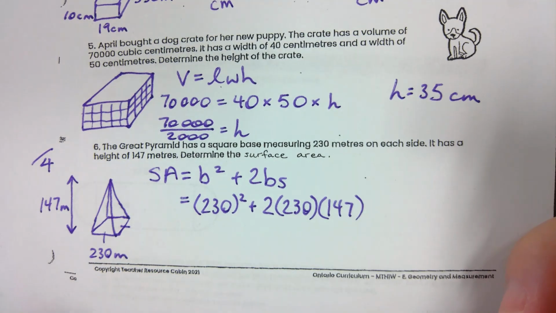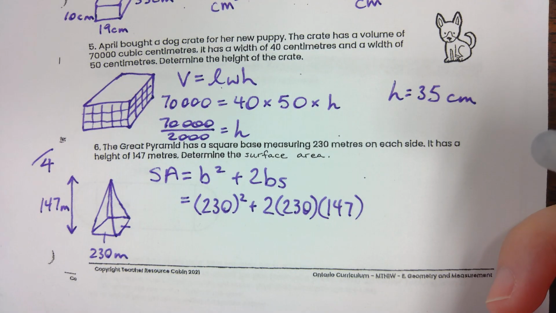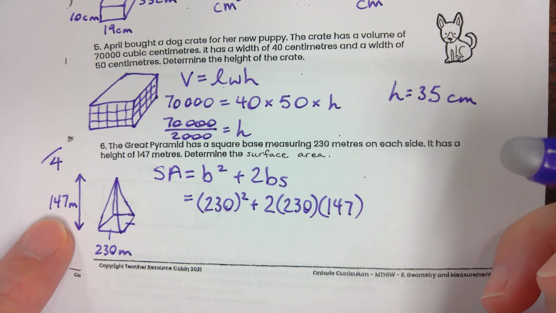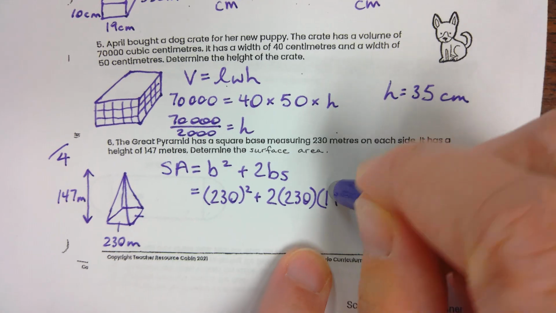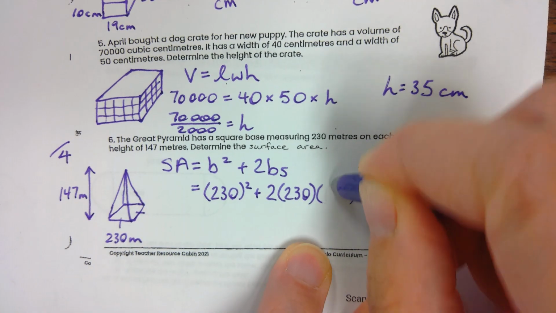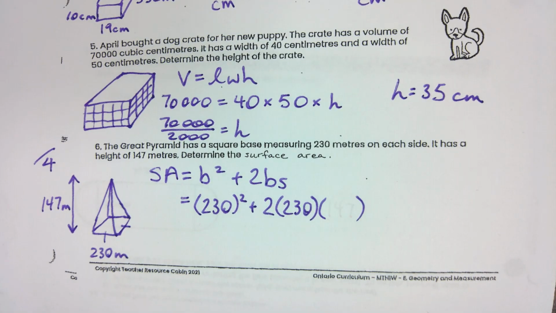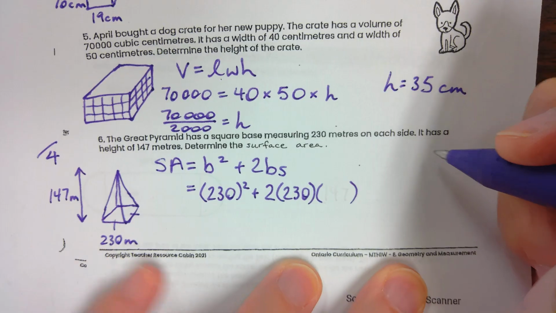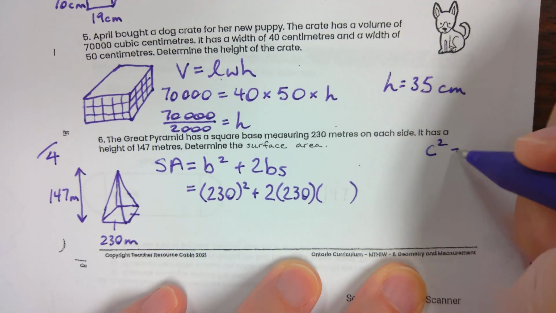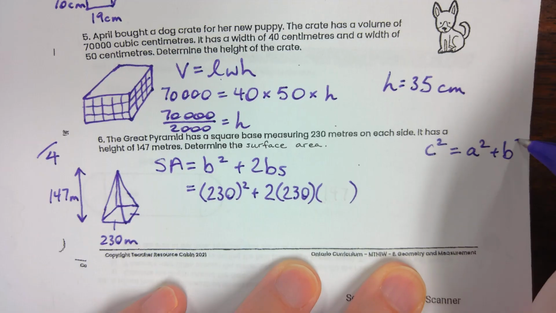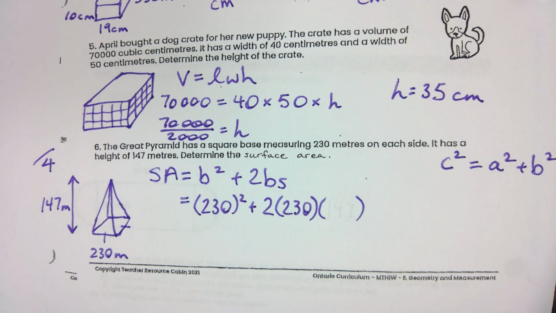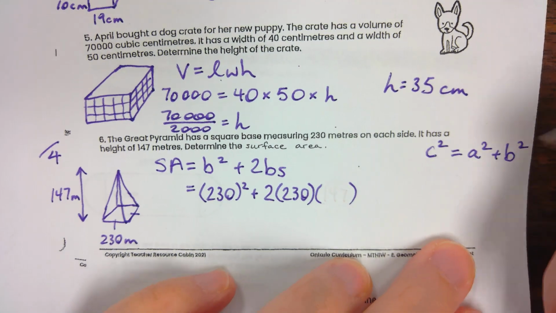Right. S stands for slanted height. What am I given? What is the 147? That's not my slanted height. The height. Yes. So am I given the slanted height? No. So whenever I'm not given something, Pythagorean theorem. Right. So I'm looking for the slanted height, which means I'm doing the adding one, as we were talking about at the beginning of class.